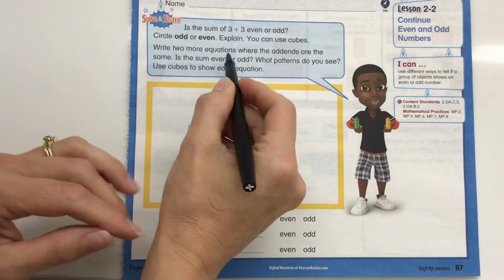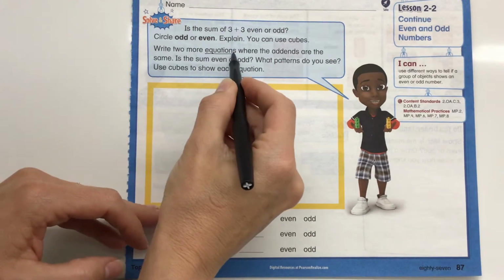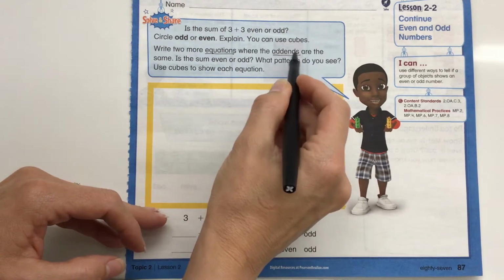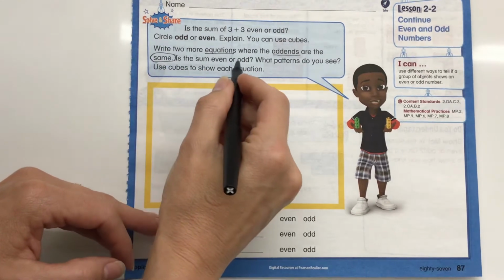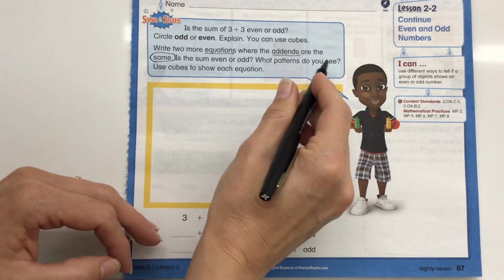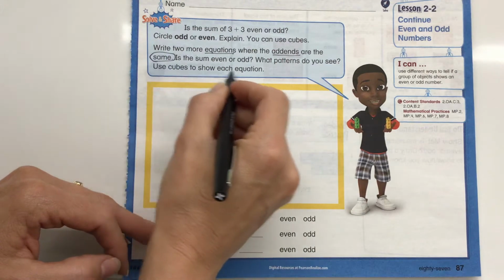So write two more equations, remember those are just math sentences, where the addends, the numbers you add together, are the same. Is the sum even or odd? What patterns do you see? Use cubes to show each equation.